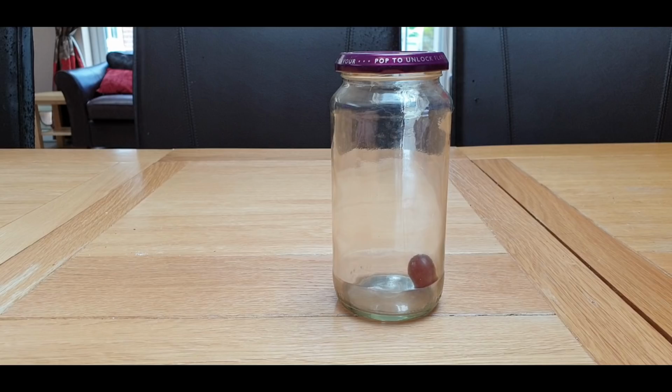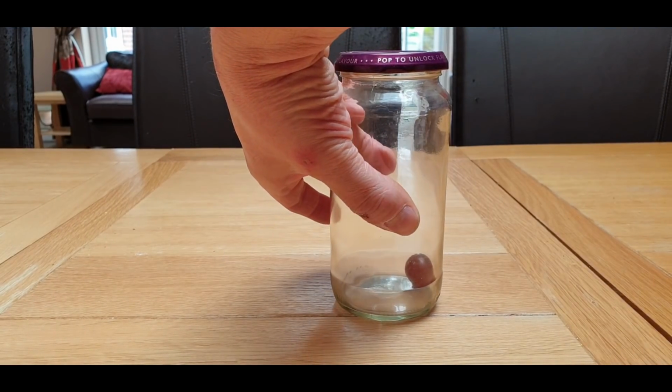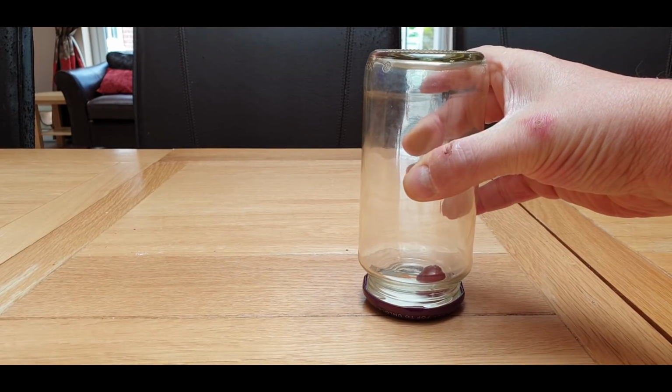Well, either the lid and the glass must have exactly the same density, or their densities change, and I can't imagine that happening. And if the lid and the glass do have exactly the same density, how did it decide to head in one direction and not the other? Let's try it again. Same result.